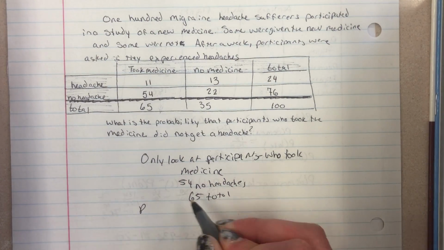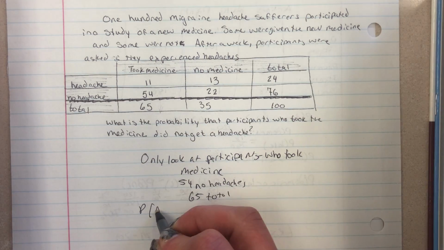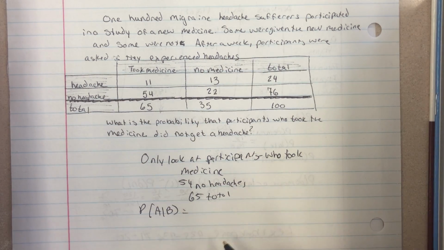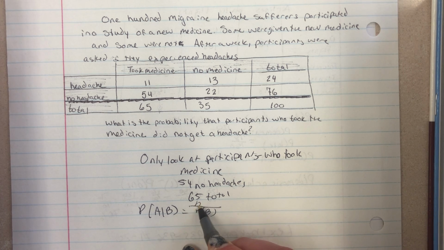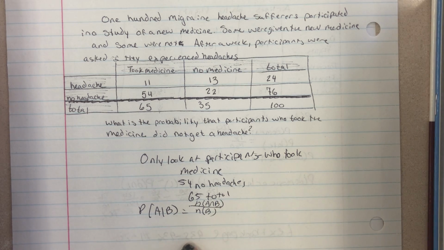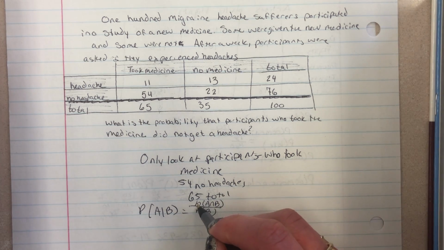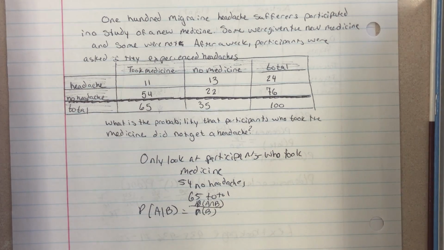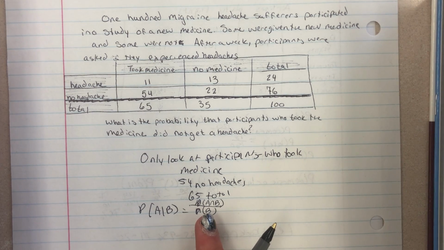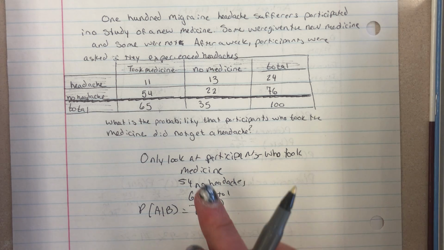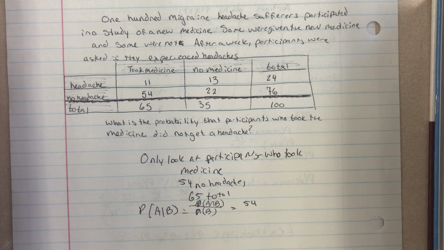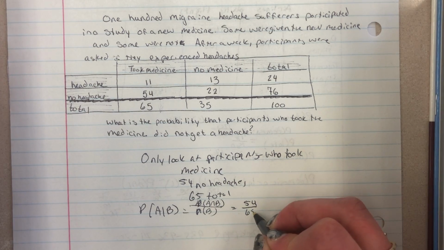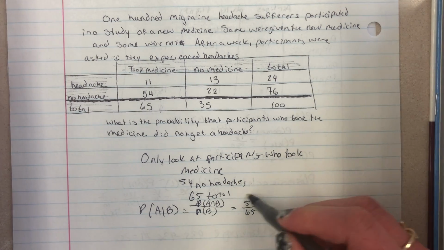So to find the probability of event A given B, we're going to find the number for B and the number for A union B. This is how we find it. I should have put probability. That's fine. Okay, so looking at this one, we know that 54 people who took the medicine did not have headaches, and 65 people took the medicine. This is our ratio.